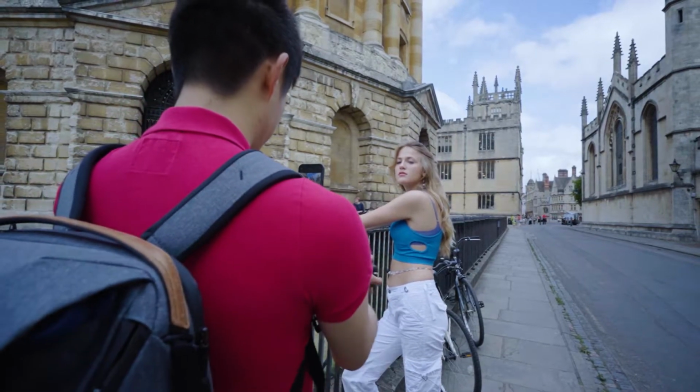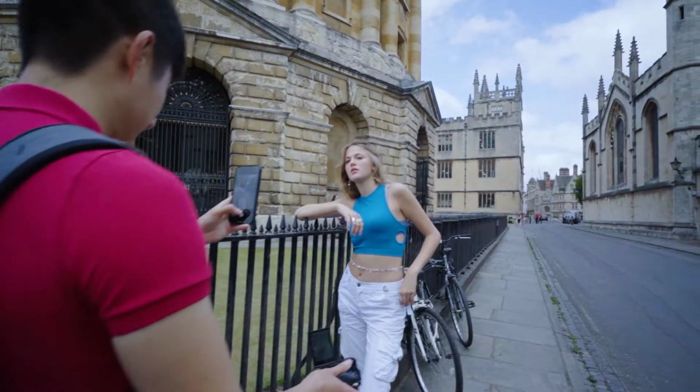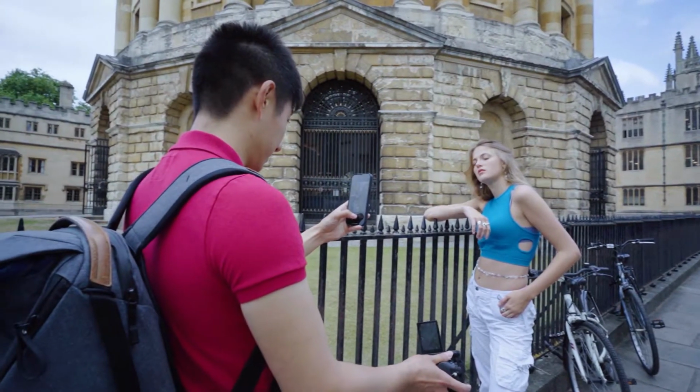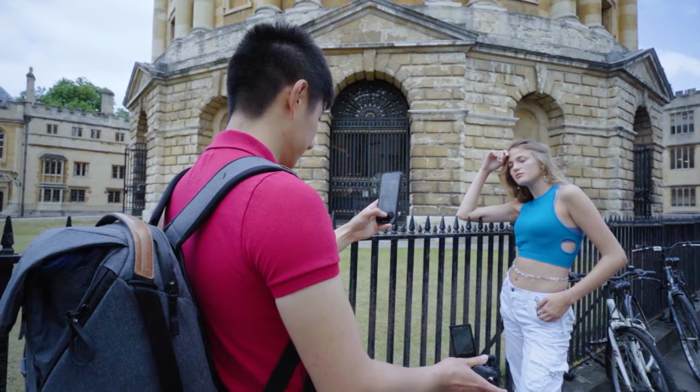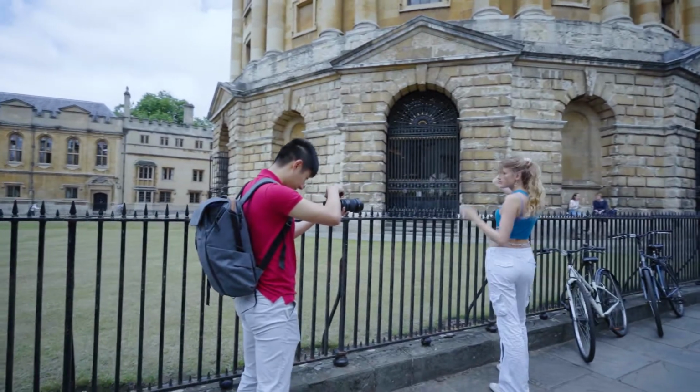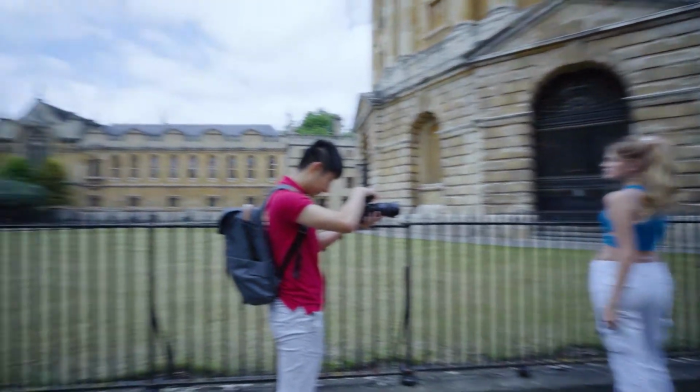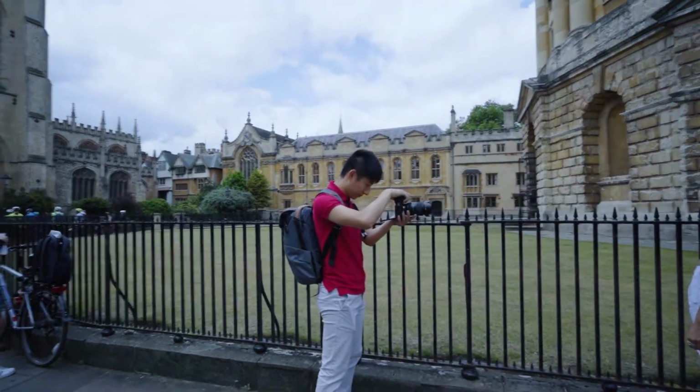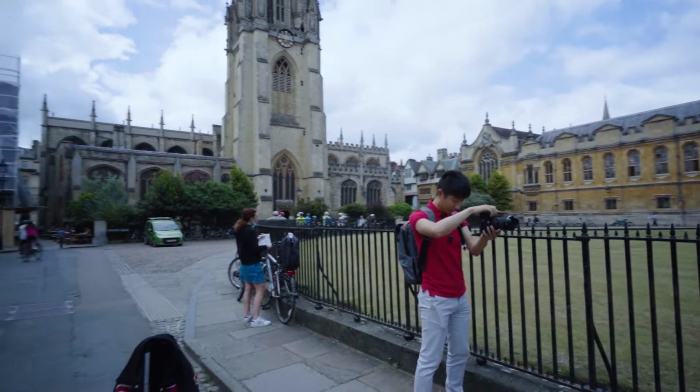Do you want to have another pose with your hand? Yeah. Cool. Yeah, use both hands to do your hair.